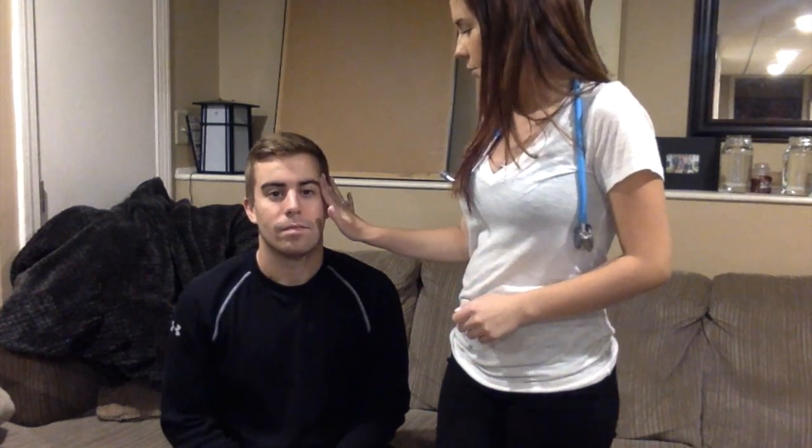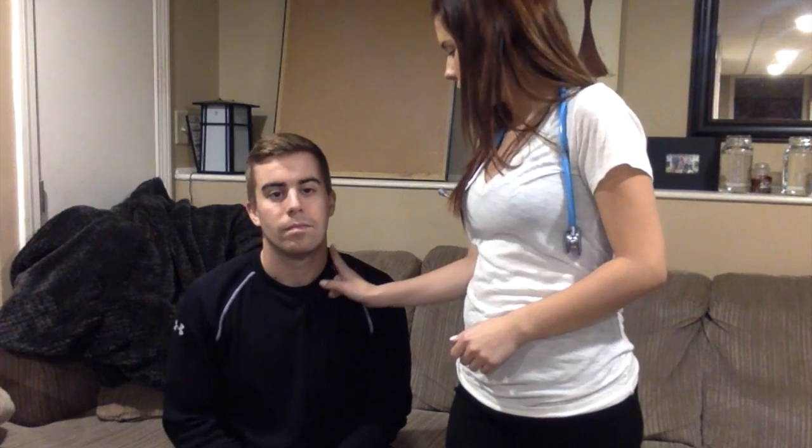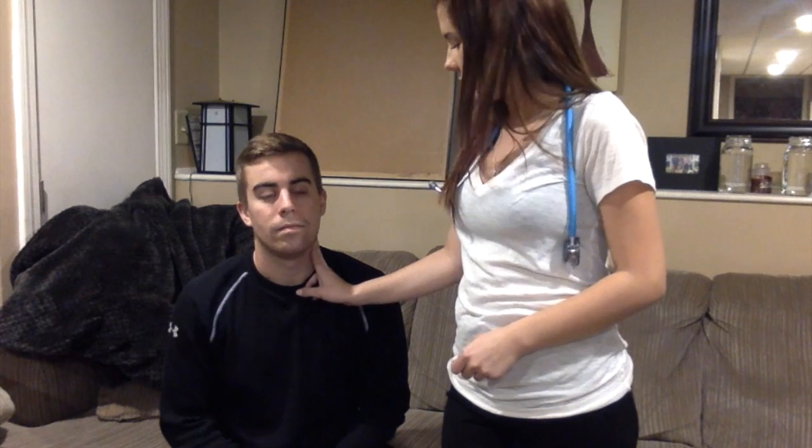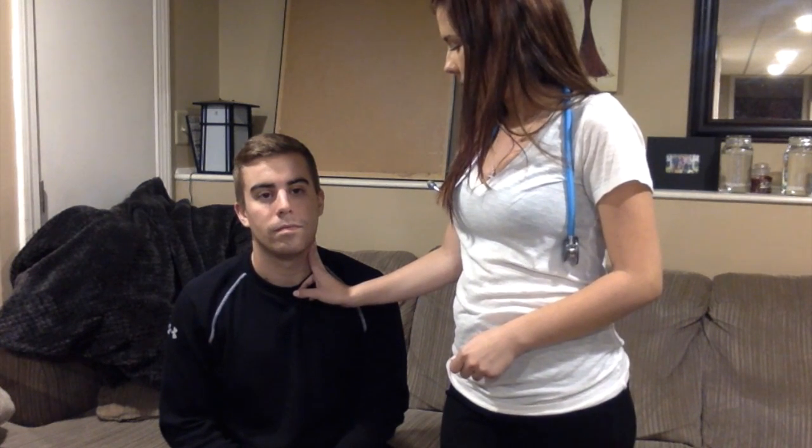And I don't hear any murmurs in the aortic or pulmonic areas. Okay, Josh, so now we're going to take a look at your peripheral vascular system. We're going to start by checking all of your pulses. So right up here is your temporal pulse, and that is +2. And then right down here is your carotid pulse, and I would never feel both at the same time, and that is +2. So the temporal and carotid are +2 equal bilaterally.